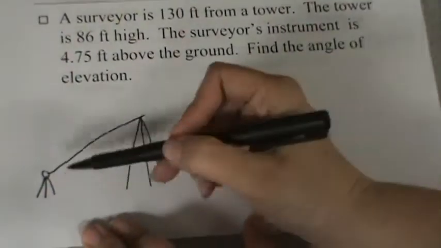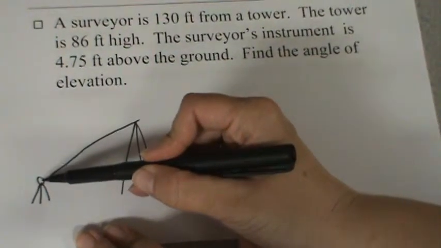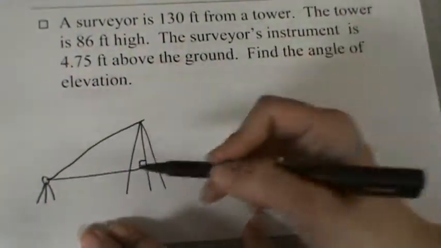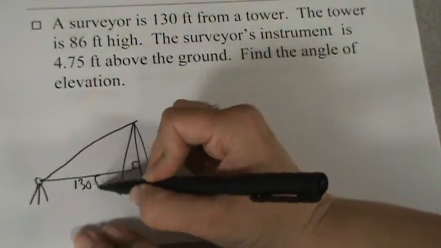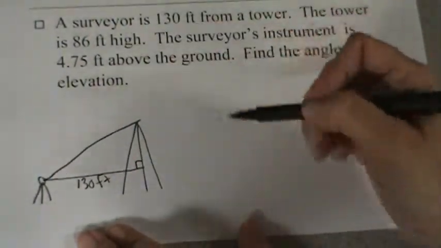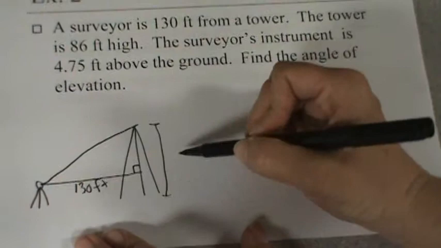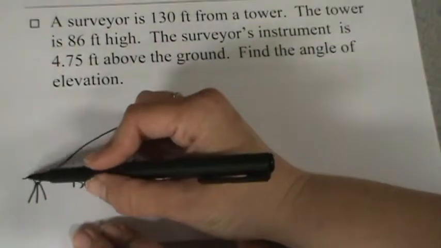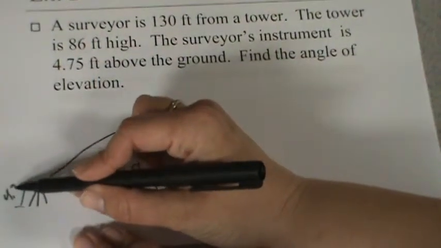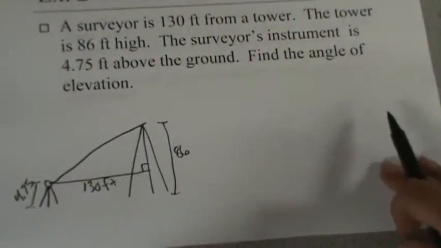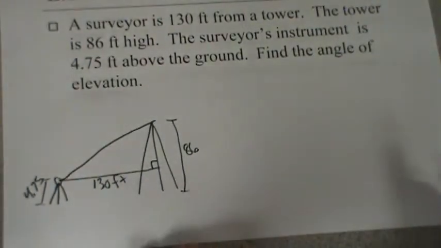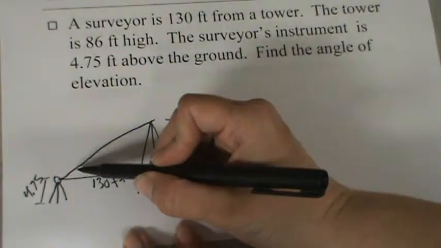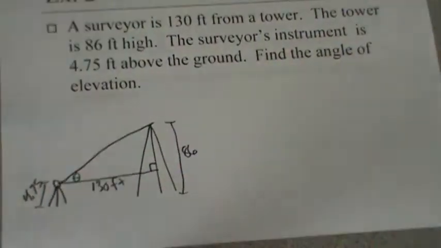So he's 130 feet from the tower. So what I'm going to do is, from that line of sight, I'm going to draw a horizontal line straight across. There's my right angle, and this is going to be my 130 feet. The tower is 86 feet high, so that means from very top to very bottom is 86 feet. The surveyor's instrument is 4.75 feet. And we want to find the angle of elevation. So again, angle of elevation is going to be down here at the ground because you're looking up.